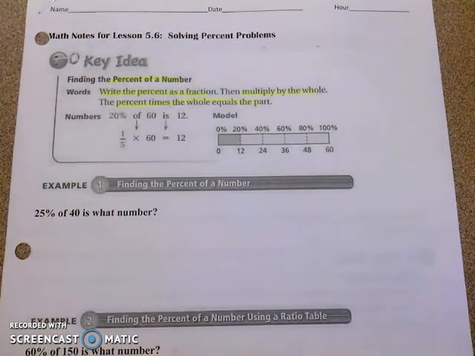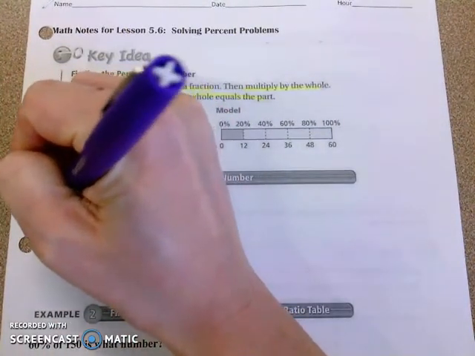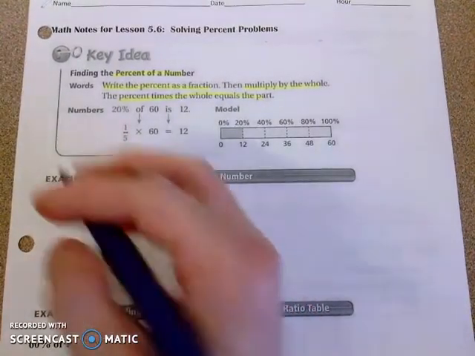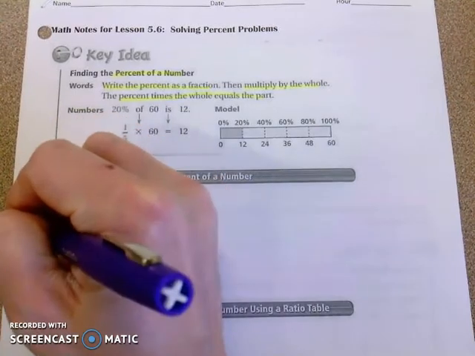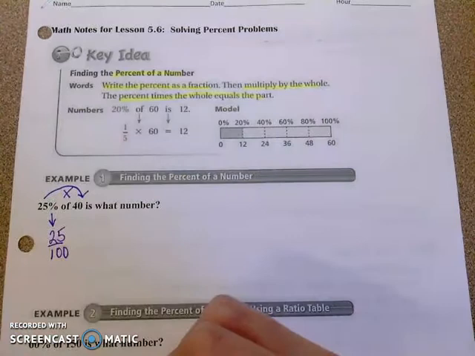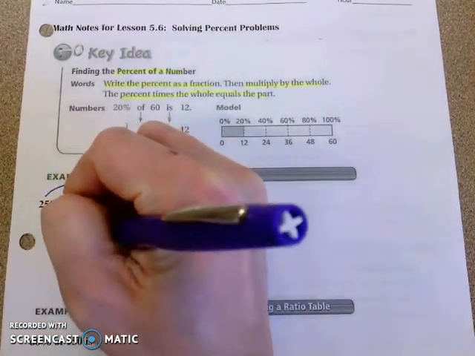So when we multiply, you can also think that word of, that tells you to multiply. If we find half of 40, we take 1/2 times 40. If we're finding 3/4 of 40, 3/4 times 40. So we're going to go this way, and we're going to multiply. So first thing we want to do is take 25%. We want to change it to a fraction, which always means we put it over 100. And then we simplify it. In this case, I'm going to divide them both by 25. So I get 1/4.